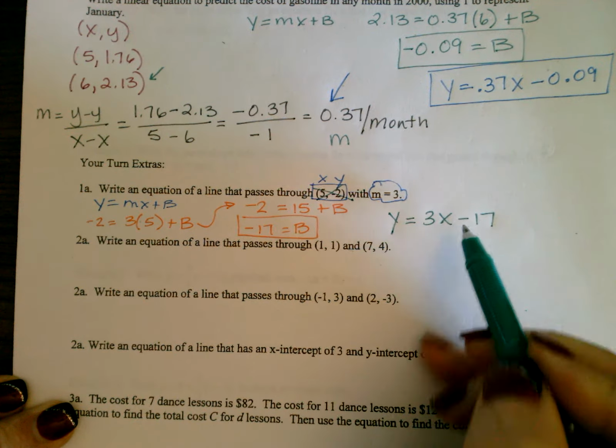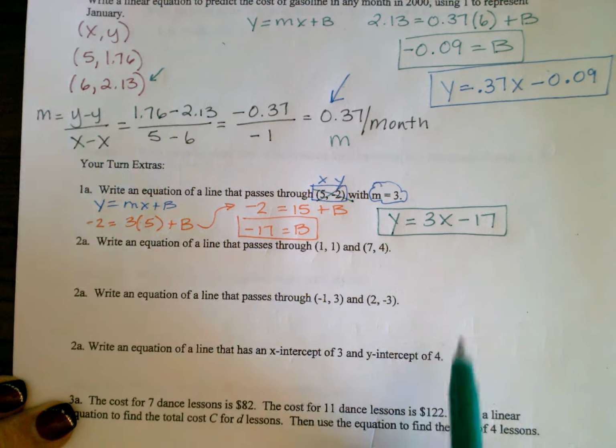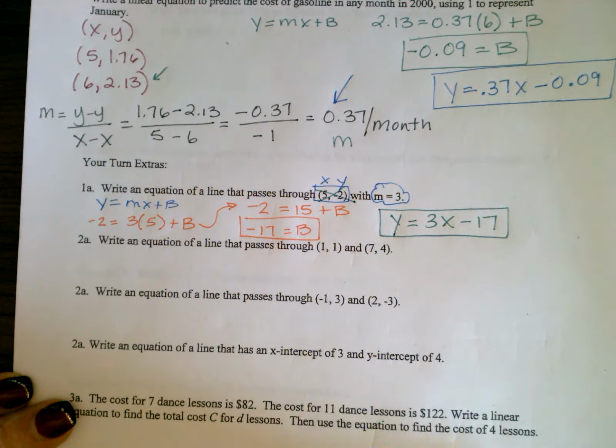Do not put plus -17. That will not be accepted as an answer. Do not need double signs.